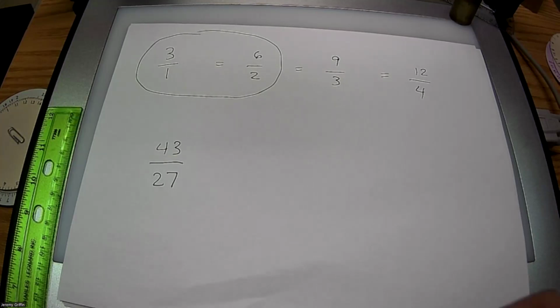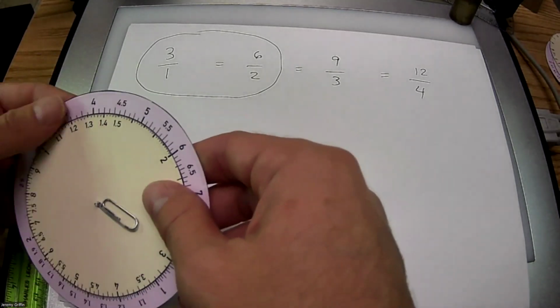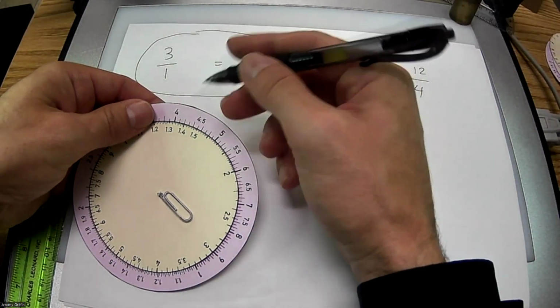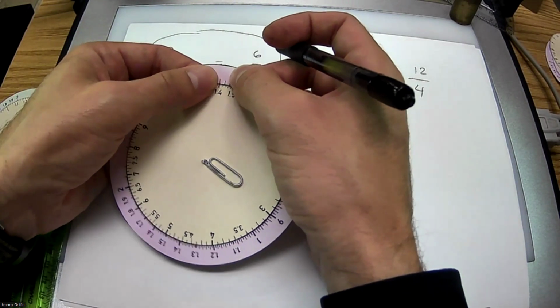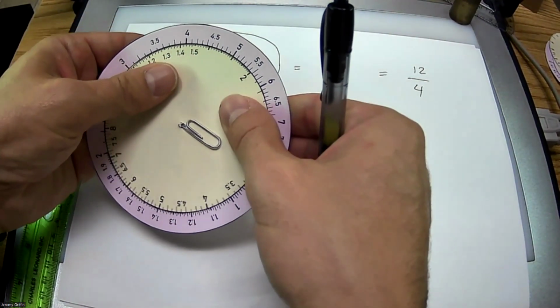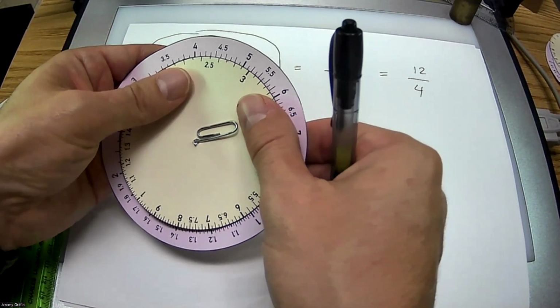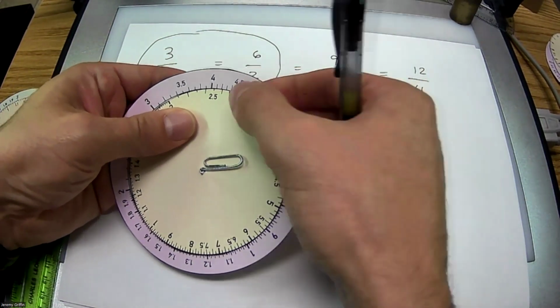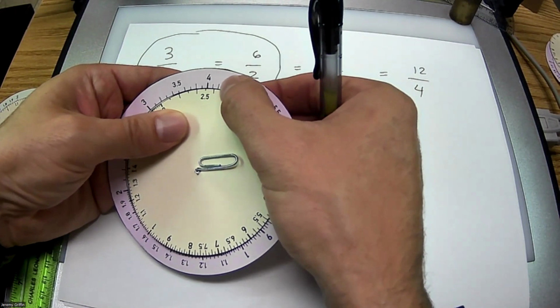Okay. Right. Let's see. So I need the outside 43. So that could be 4, 1, 2, 3. Remember, 4.3 and 43 are okay, both, that tick mark is there. I need an inside 27. So I'm going to rotate. Right. So there's 27 there. 43 is there.